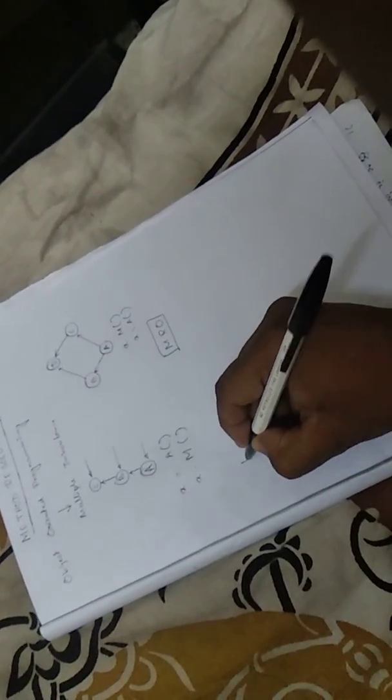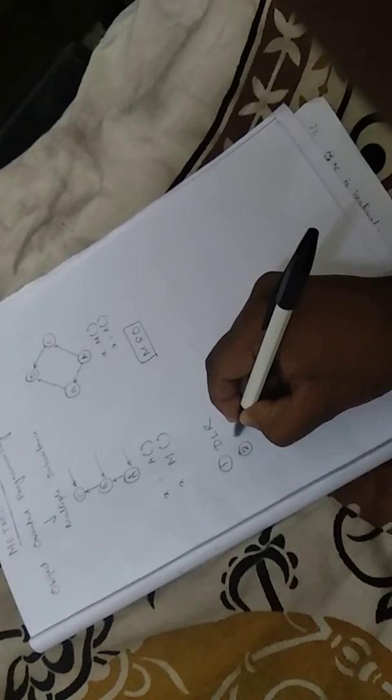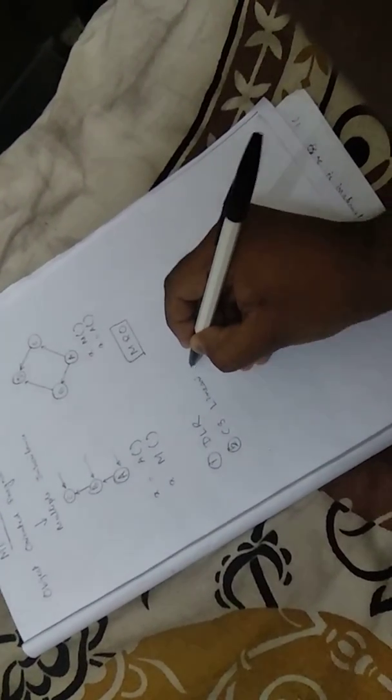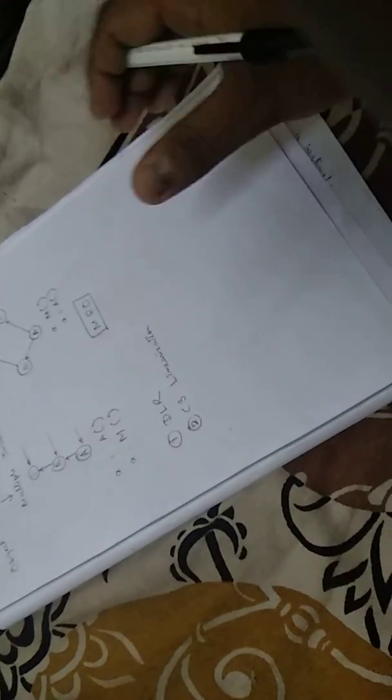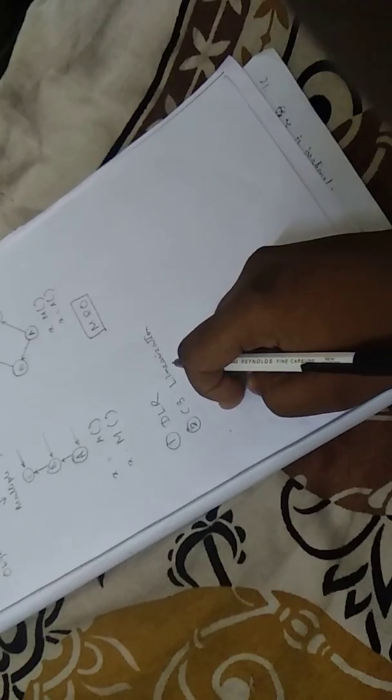The first one is called DLR, and the second one is known as C3 Linearization. I'll be talking in perspective of Python, because both these algorithms are part of Python MRO.